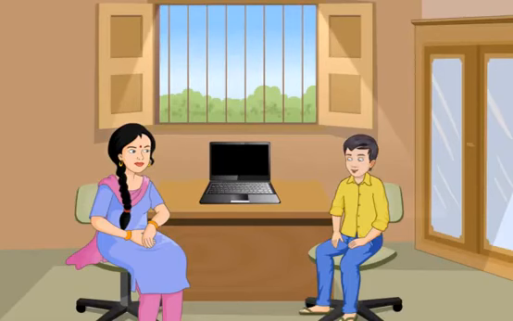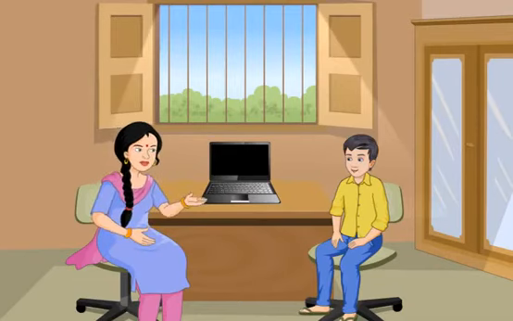Didi, most of my friends in the city have email accounts. Even I am curious to have one. Can I also open an email account? Sure, Rohan. You can also open an email account through various email services. But how, Didi? I know nothing about email.